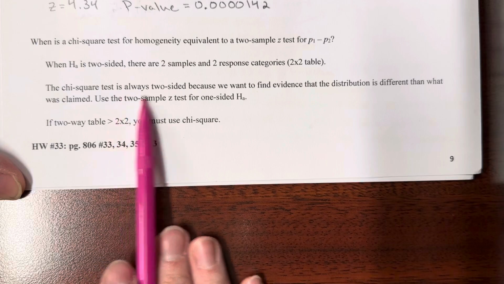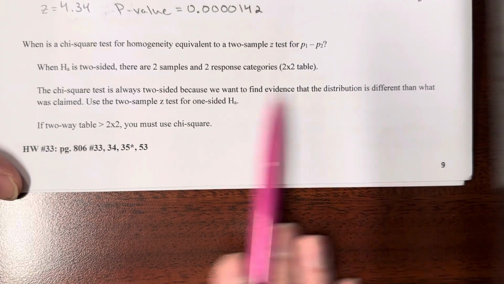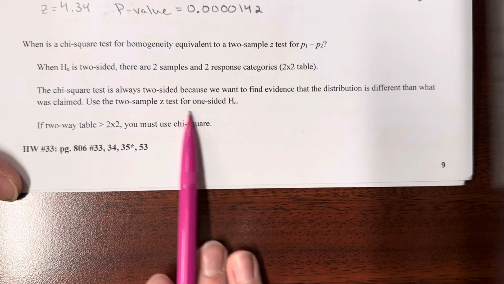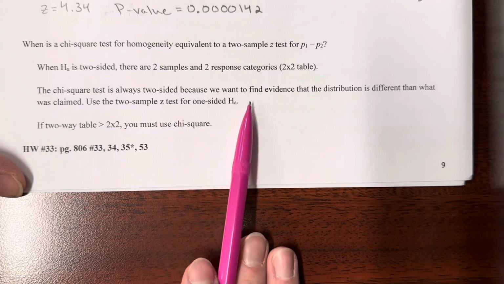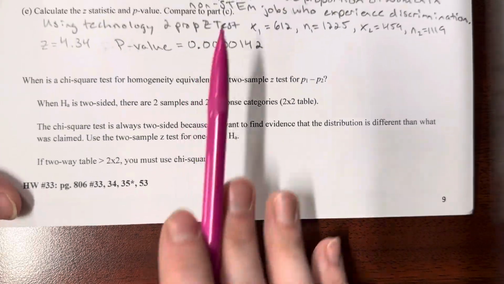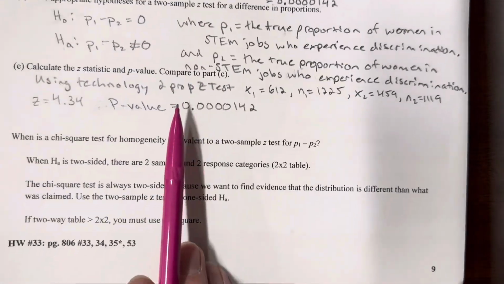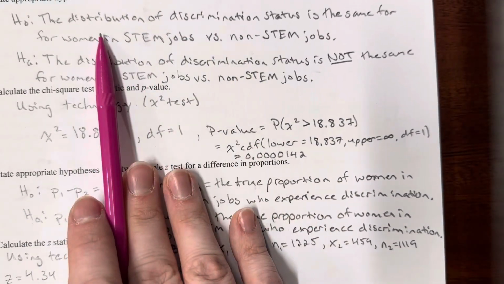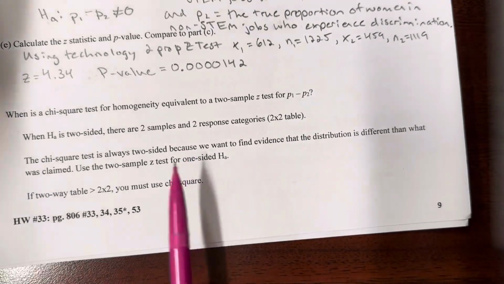The chi-square test is always two-sided because we want to find evidence that the distribution is different than what is claimed, and we use a 2-sample z-test for one-sided alternative hypotheses. So if you had greater than or less than, a specific direction to the difference, then you would need to use a one-sided 2-sample z-test. If we're just caring about if it's not the same, then we could actually use either.